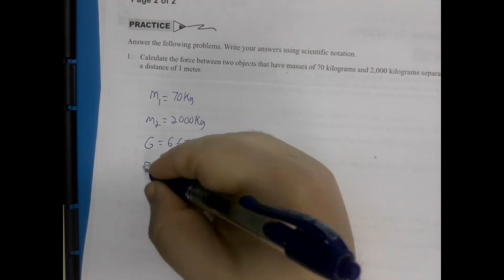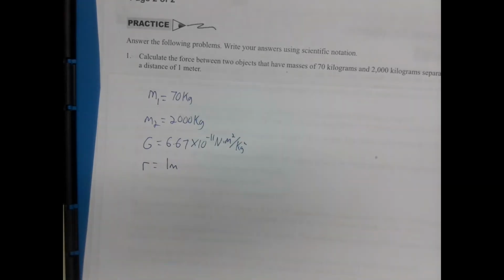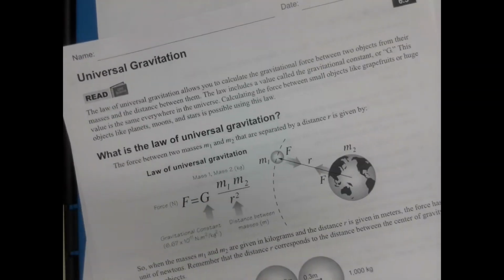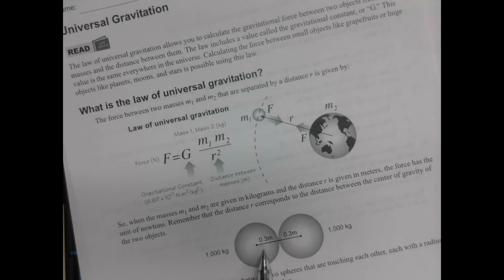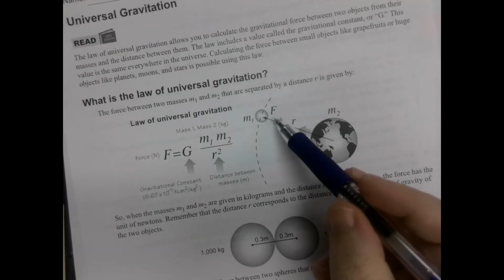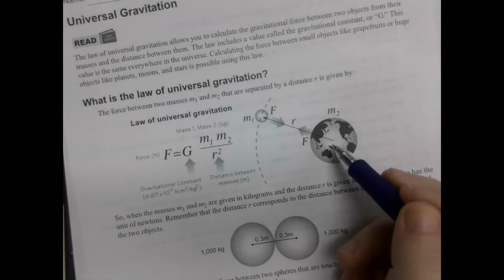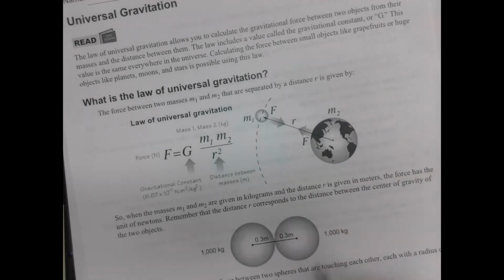The reason we use R is because R stands for radius. If you were to imagine the radius of a sphere, this is the radius. This is also the distance from the center to the surface. Or if we look at the moon, we can draw a circle around the Earth, and it'll be the radius of that circle. That's the reason why R is used.